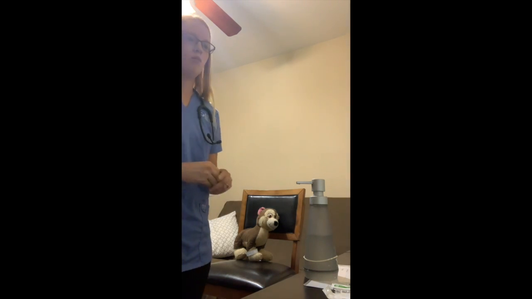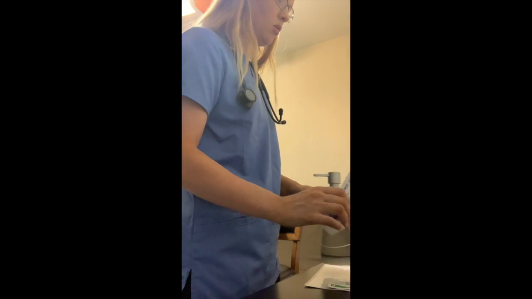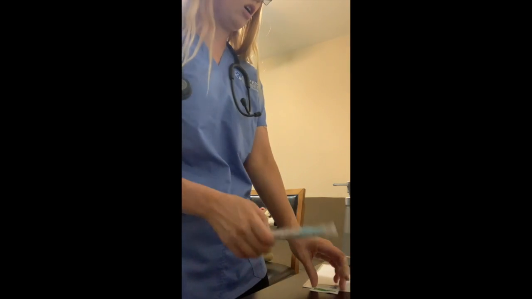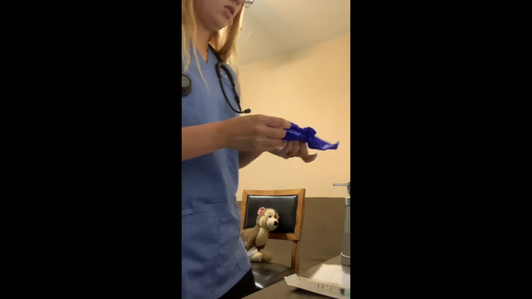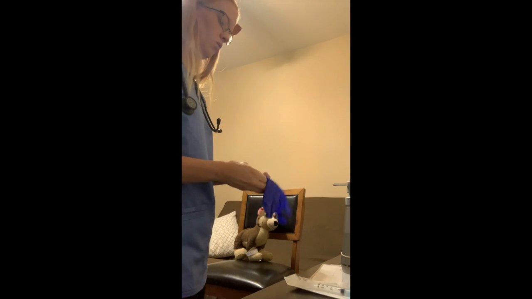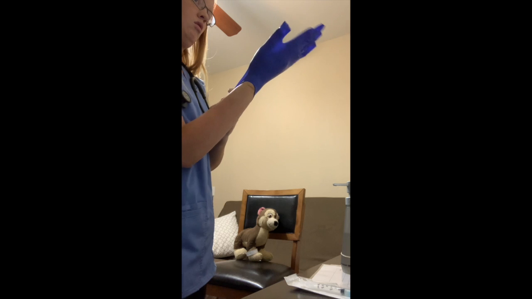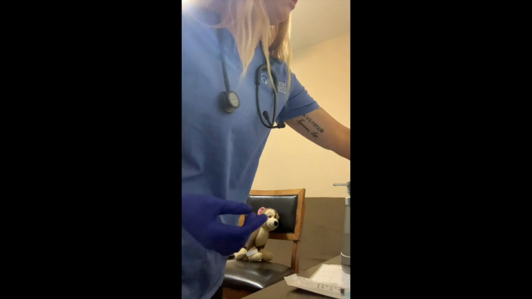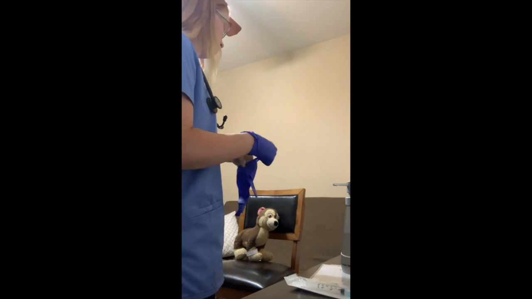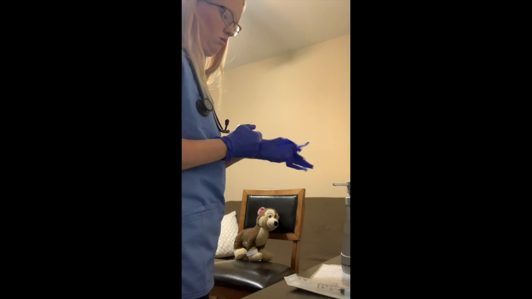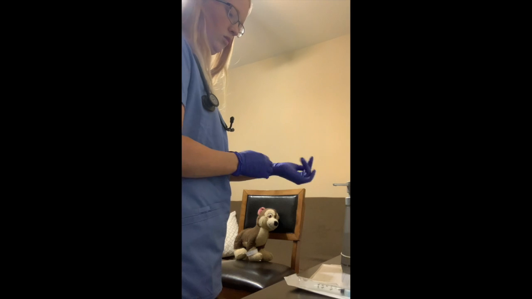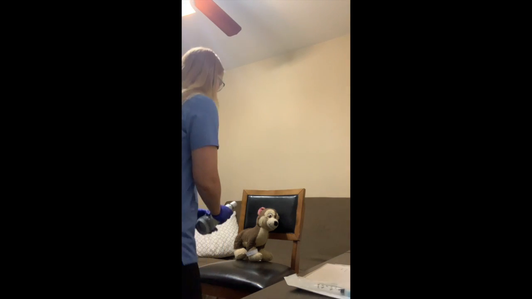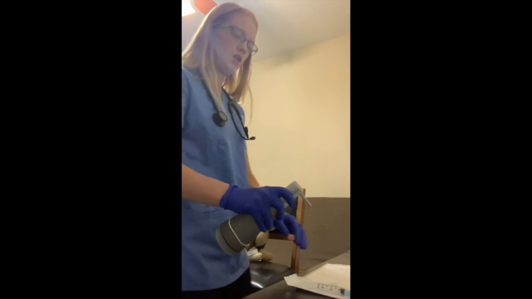Okay, so I already drew up the medication, so that's what I'm going to be giving her. Let me put on some gloves, and then I'll come back and check on her in a few. All right, so we're just going to scan the area, beep, scan the medication.